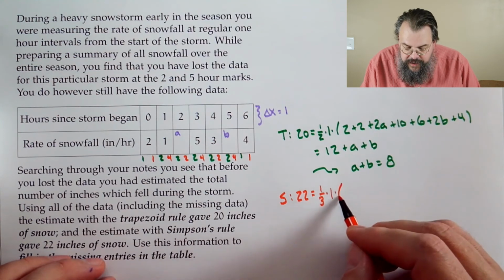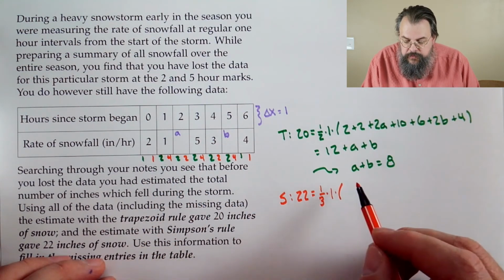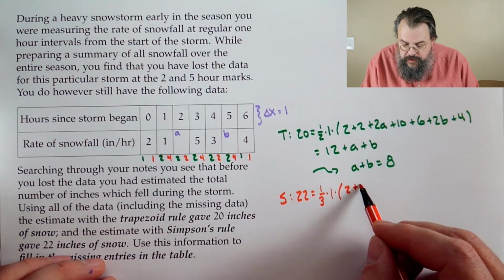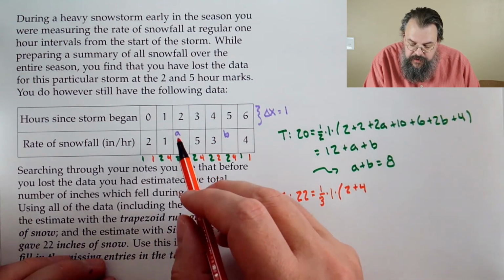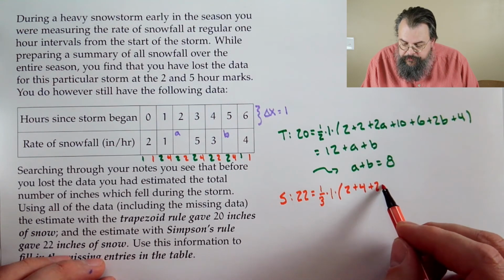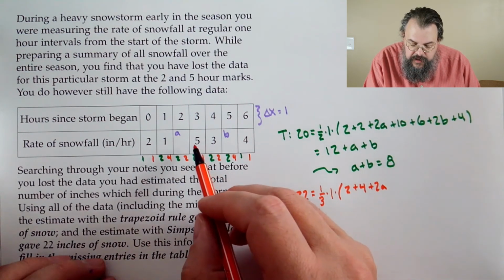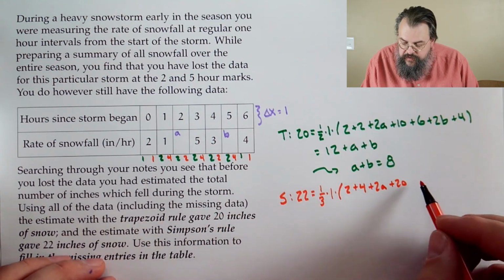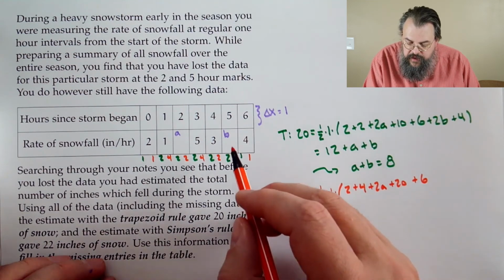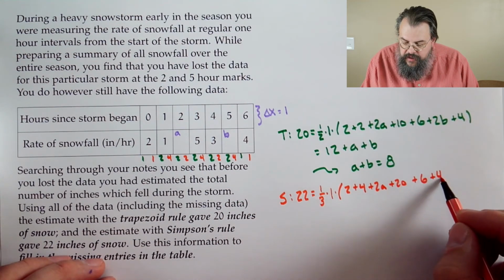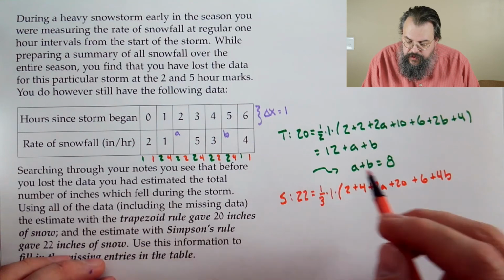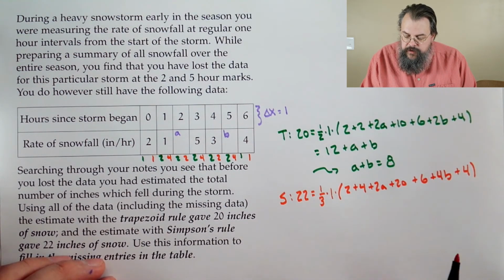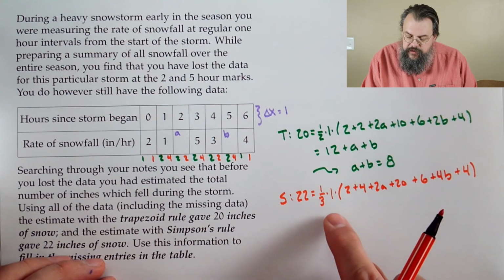So what do we have? 1 times 2, 2. Oh, same as before. 4 times 1, 4. Then we have 2 times a, 2a. 4 times 5, 20. 2 times 3, 6. 4 times b, 4b. And 1 times 4, plus 4. Well, 1/3 I don't think is going to divide nicely, so let's move it across.